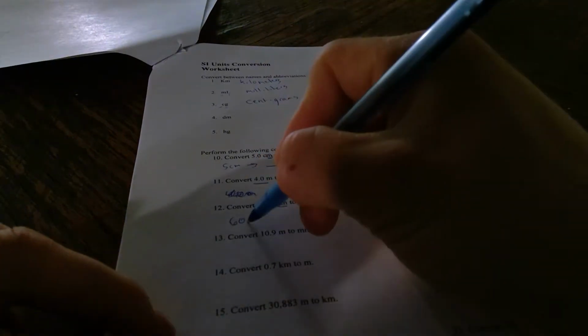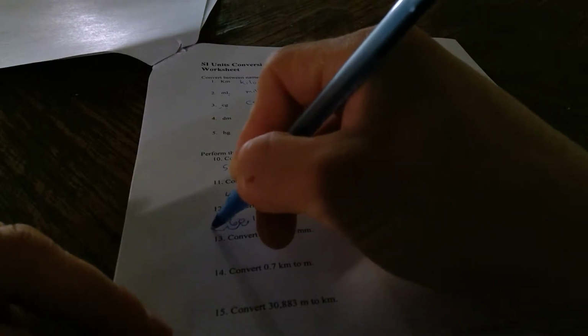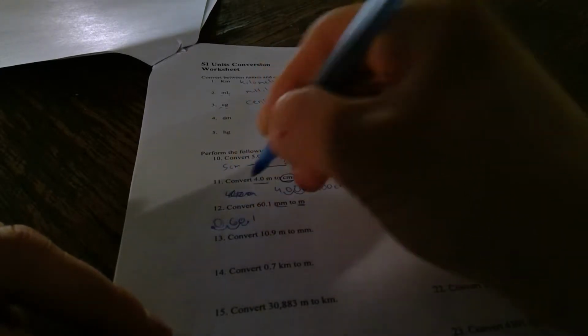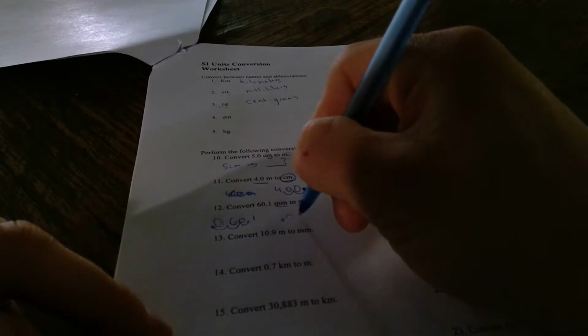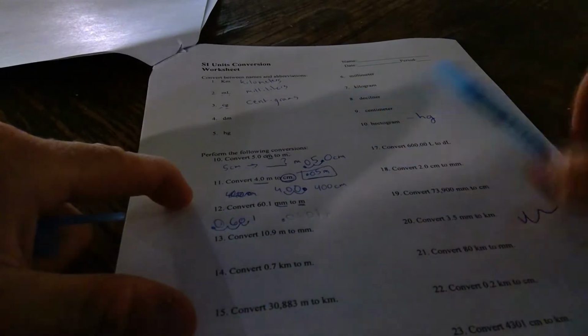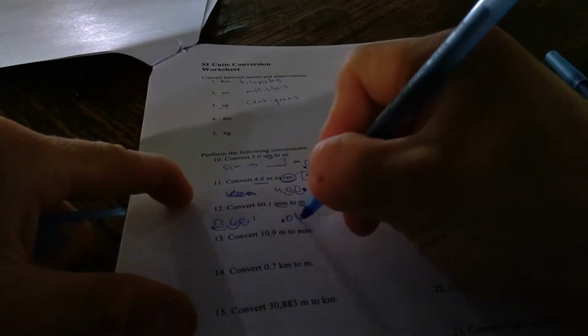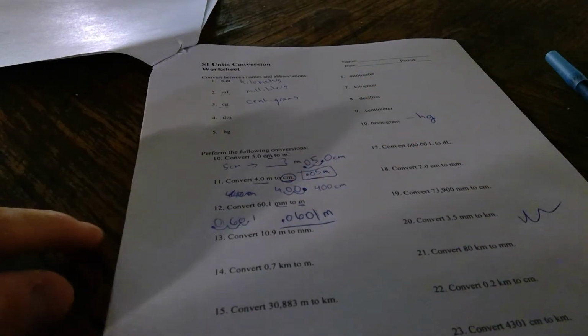Let's see what that looks like. And so here we go. We're going to go 1, 2, 3. This is where our new decimal place is going to be, and I'm going to fill it in with zeros, right? And so your answer is going to be... running out of ink. 0.0601 meters. Luckily, I have another pen. Hopefully it works. Heck yeah, it does. So your answer is going to be 0.0601 meters, right? Bam.